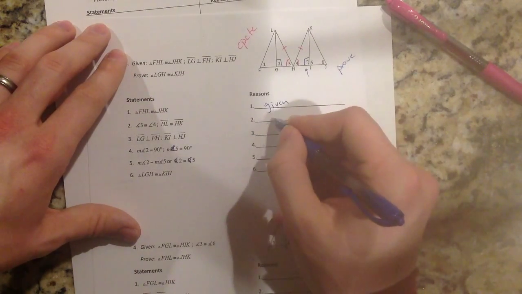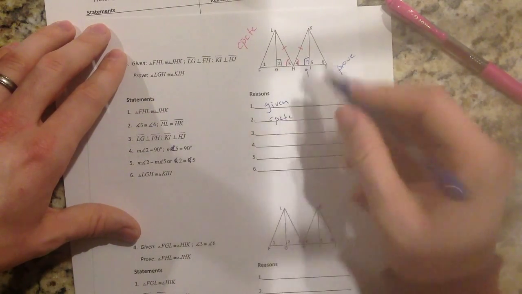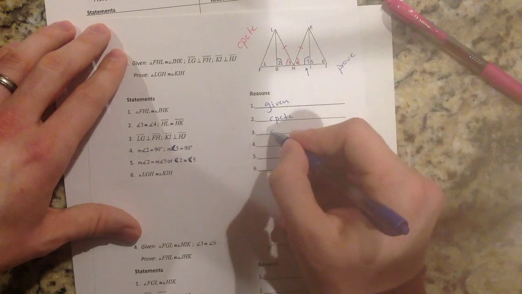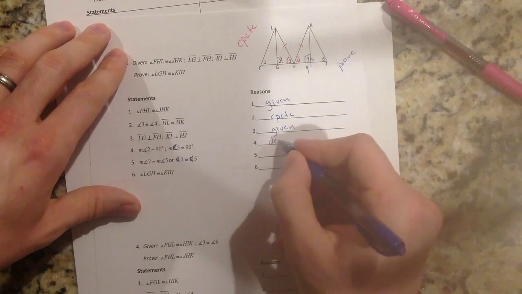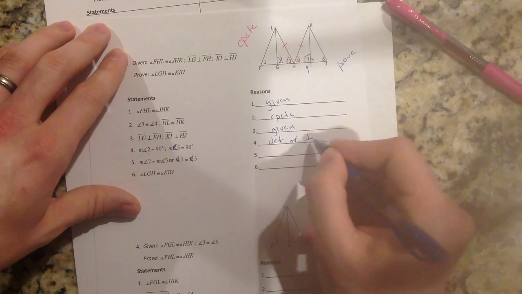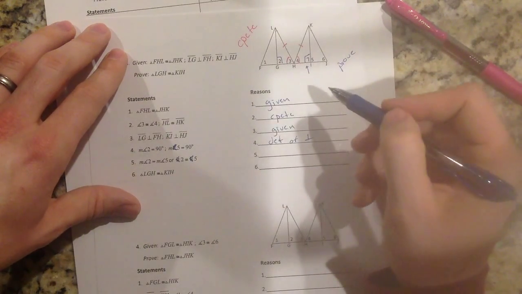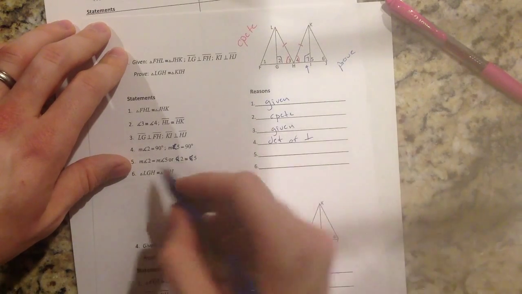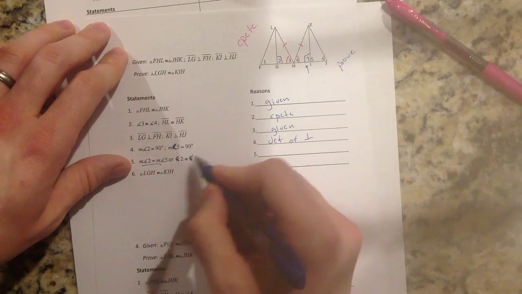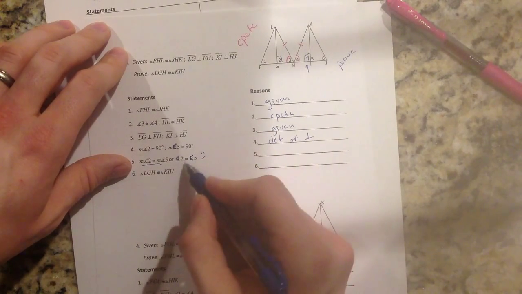Here we go. We're going to CPCTC all that information that I want. They gave me that it was perpendicular. And then by the definition of perpendicular, it's going to hit at a 90-degree angle. And then I can substitute. This is substitution.